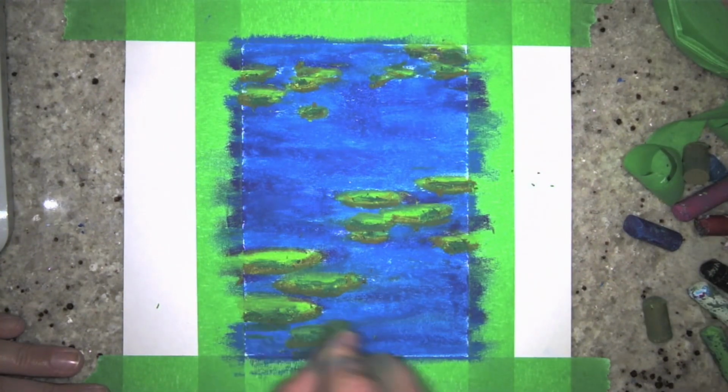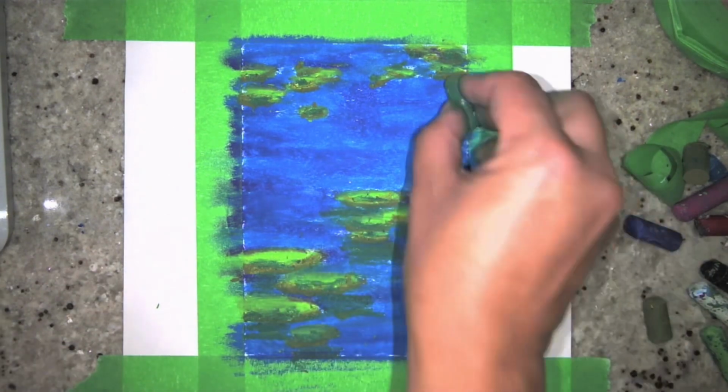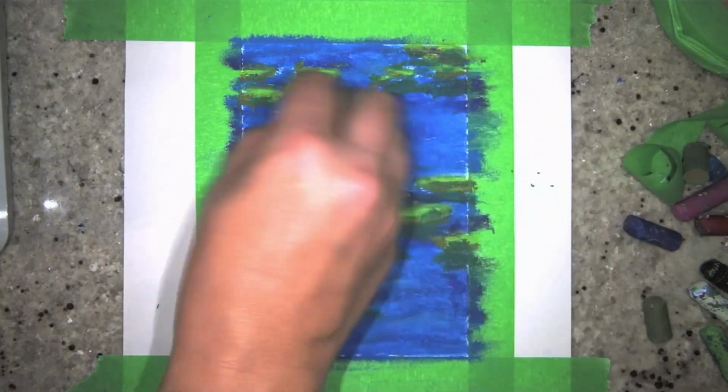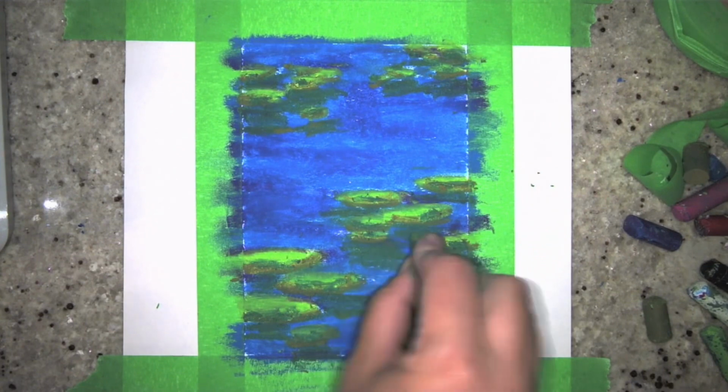With a medium green, I'm going to begin adding some reflection into the water. So I'm just sort of scribbling in a little bit of green pigment underneath those lily pads into the water.